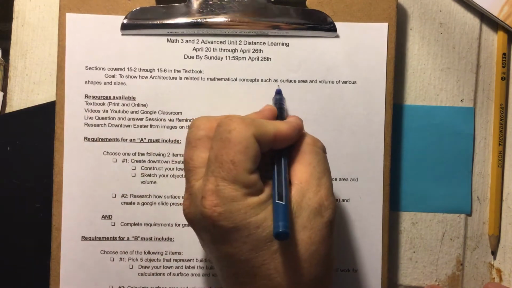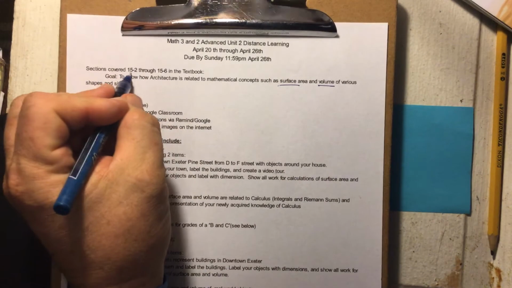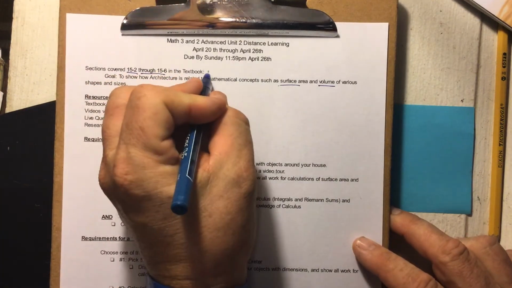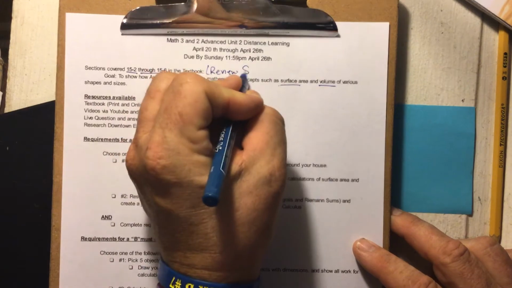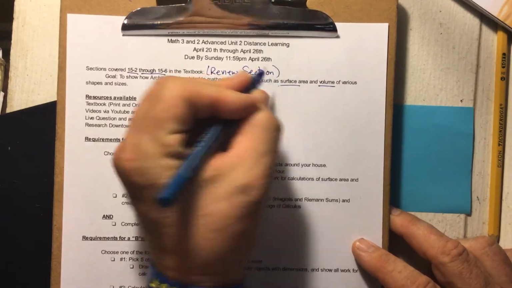It's actually a very big concept down the road, surface area and volume. It's a very large concept when it comes to calculus and solving some calculus problems that they're going to throw at you. It's in 15.2 through 15.6. We're still only going to use the review section. So I'm going to put some videos up using the review section.